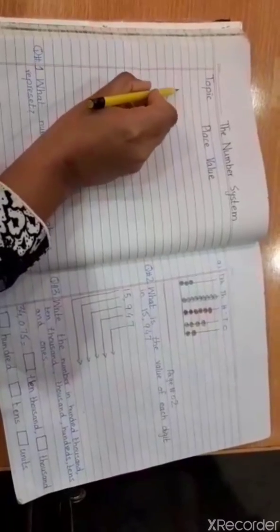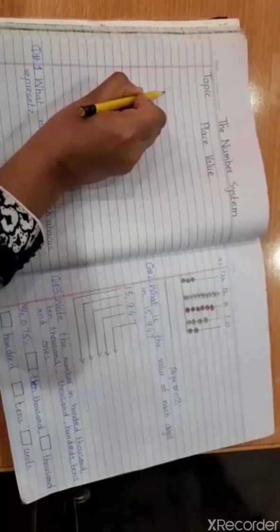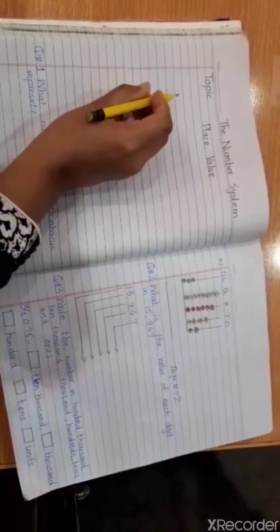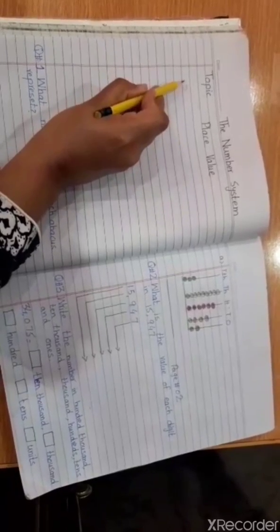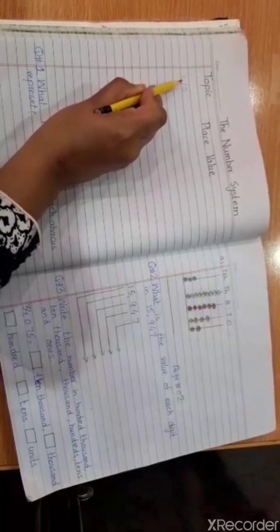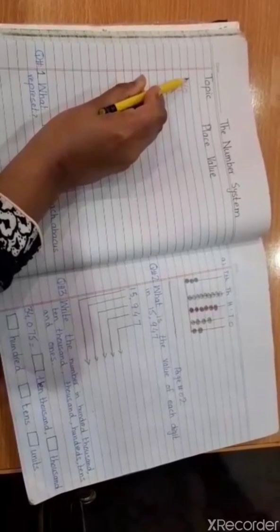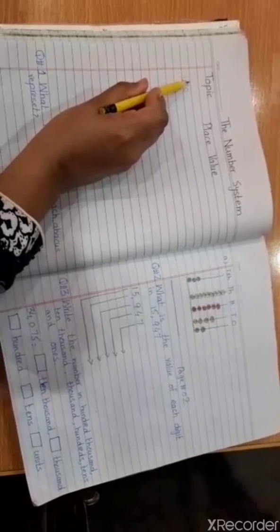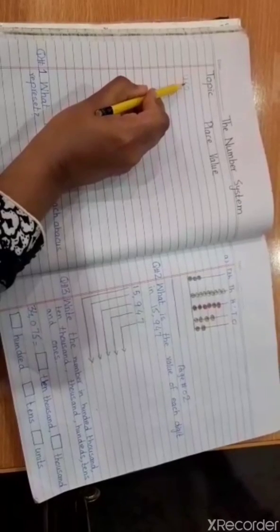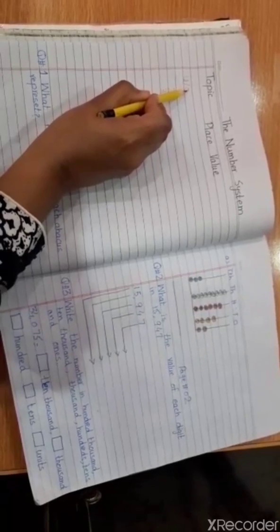When we start our numbers from 1 to 3, these are single numbers. Then we point out that the place value is ones, and in this book we use ones instead of unit. You can study it as a unit, but now you are in class 3, so it can be modified into ones. Unit and ones are the same thing, but in the book we use ones with O.